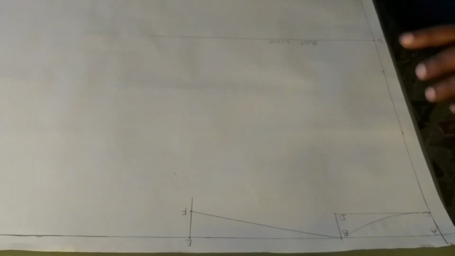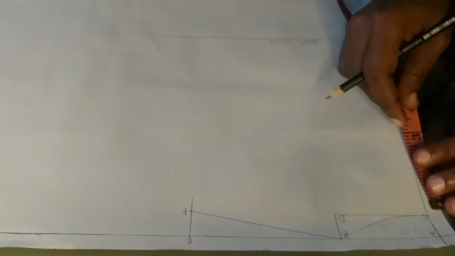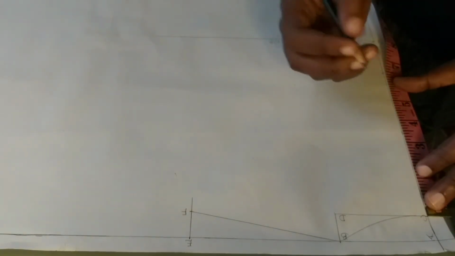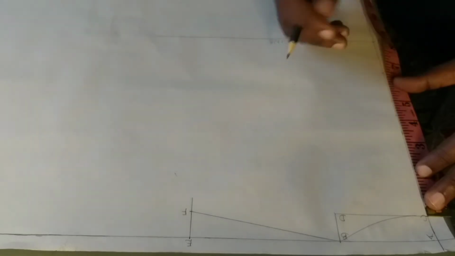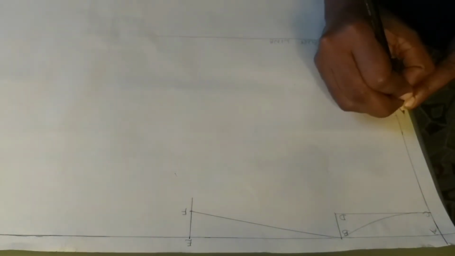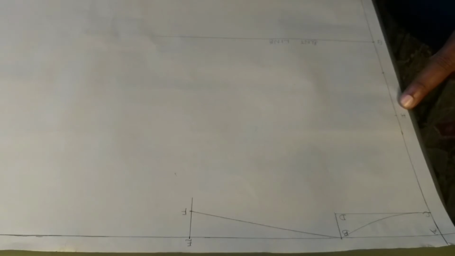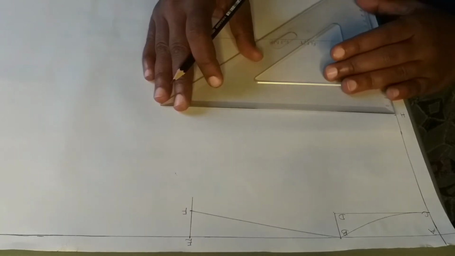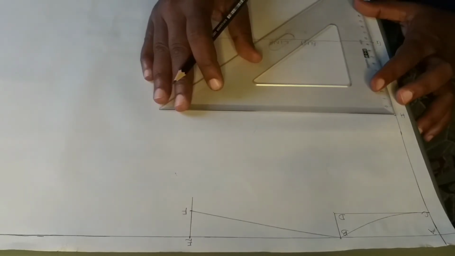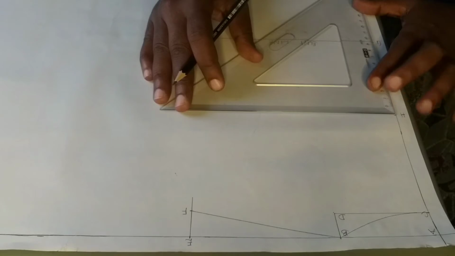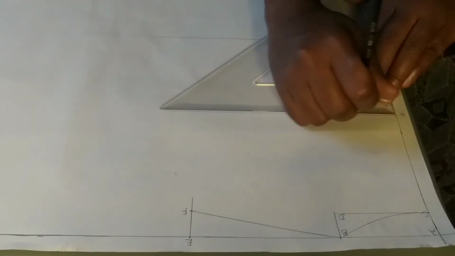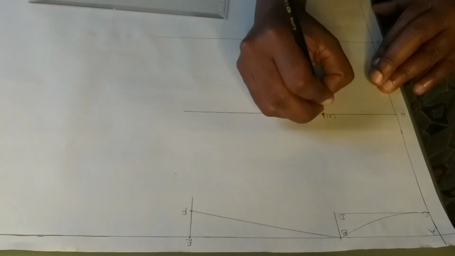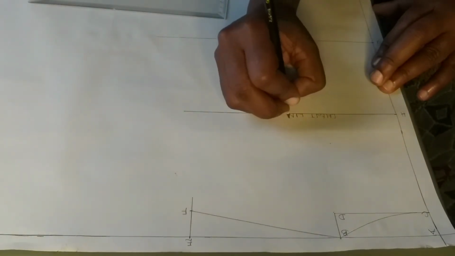Measure half of a distance from C to G. Mine was 8.5, so half of it is 4.25. Label that point as H. Then with a square ruler, square across from H. And label that line as a chest line.